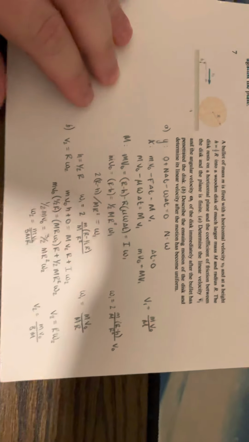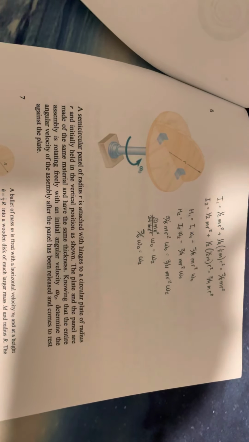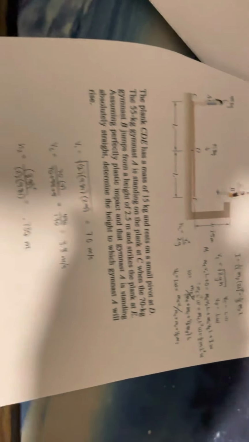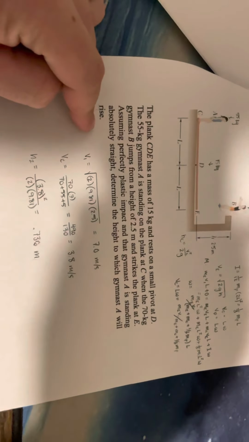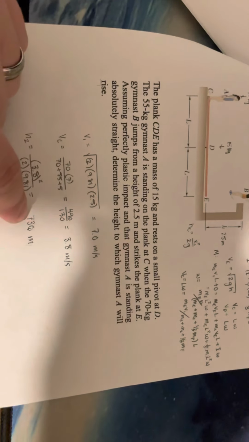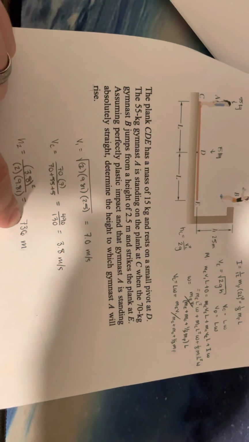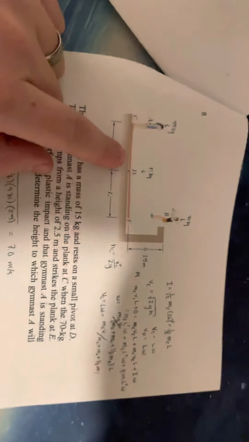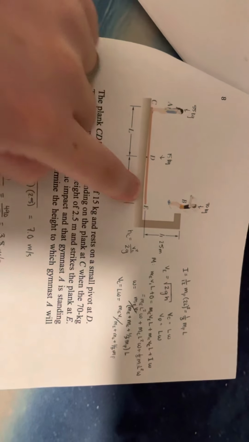That one's a little more complicated. I'll have to look through that. That one's not too bad. I remember doing this one, thinking it was sort of cool. And then also, that's so cool, because we got to take into account the moment of inertia of the plank.